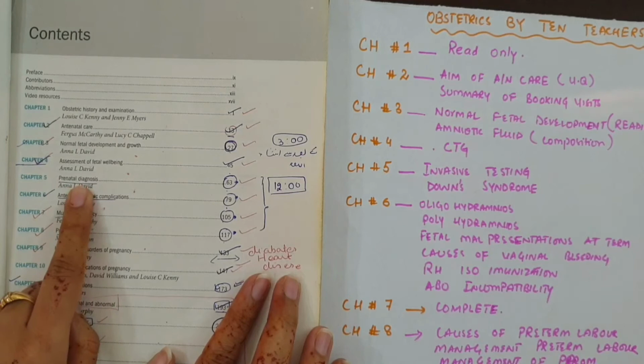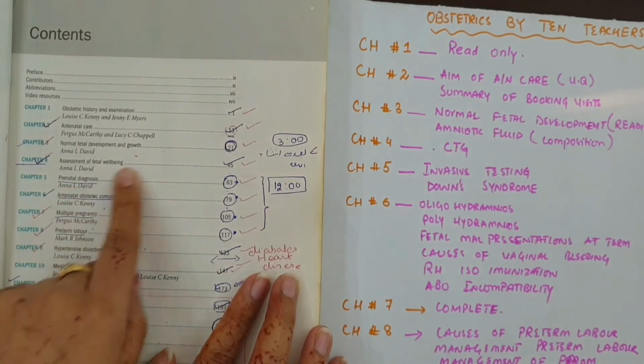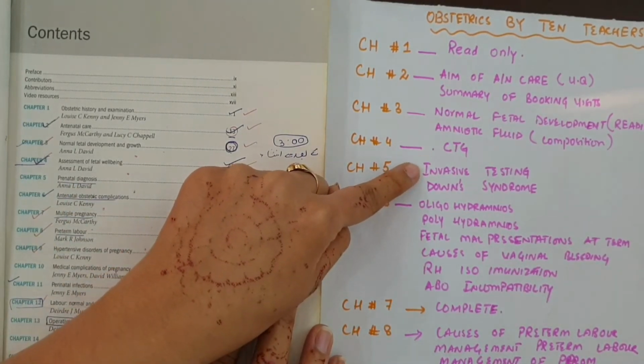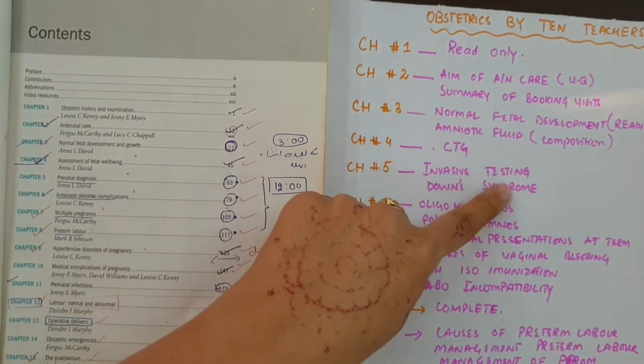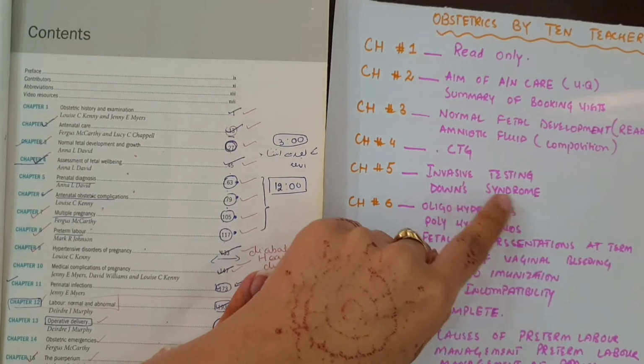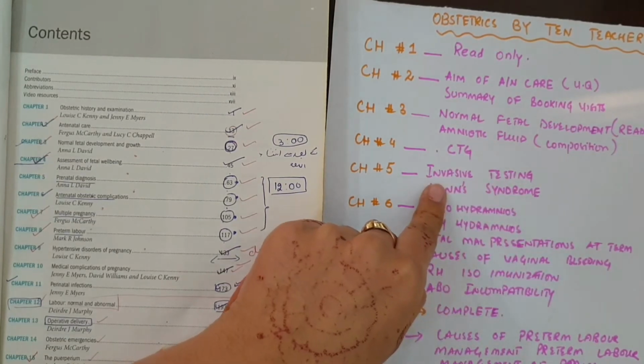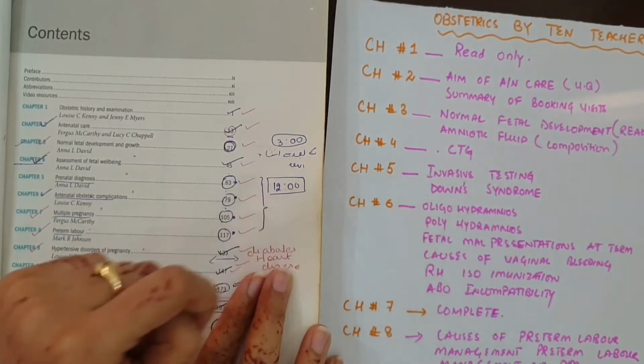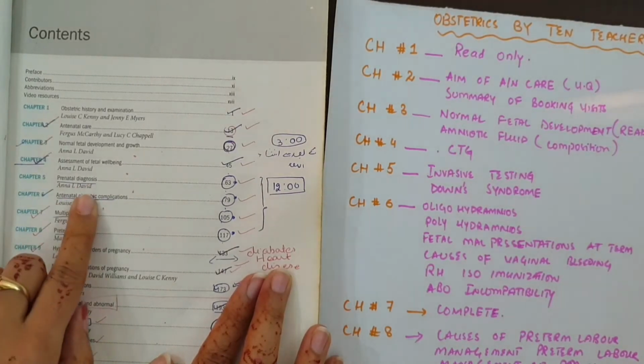Then in fifth chapter, which is about prenatal diagnosis, you will read invasive testing: amniocentesis, chorionic villus sampling, and cordocentesis, and Down syndrome. This is important SEQ, and Down syndrome is important SEQ. Then chapter 6. Chapter 6 is a very important chapter.